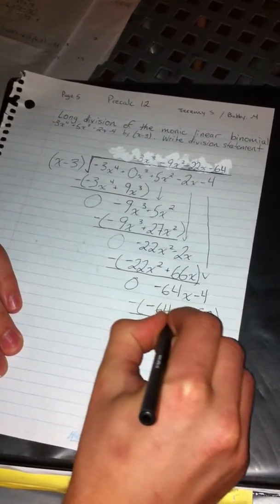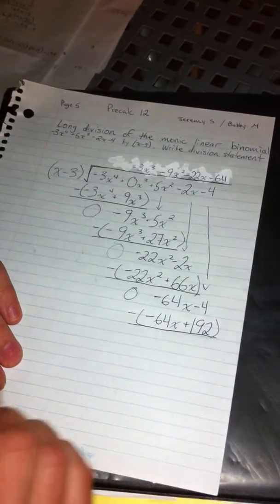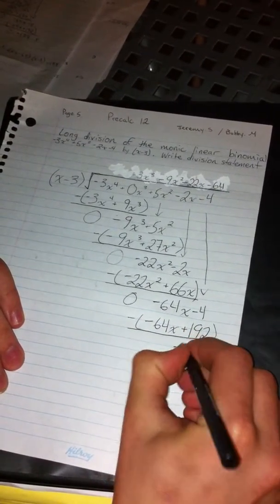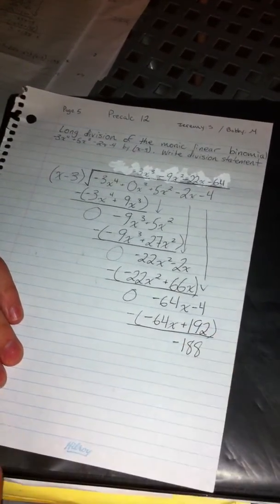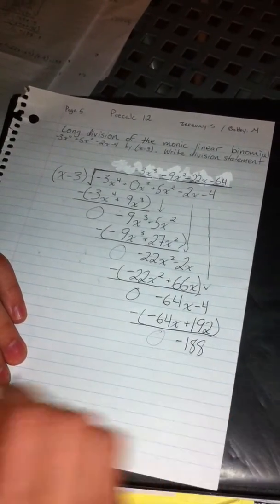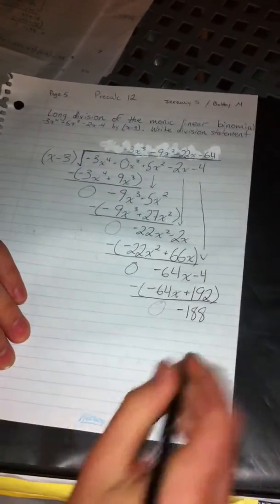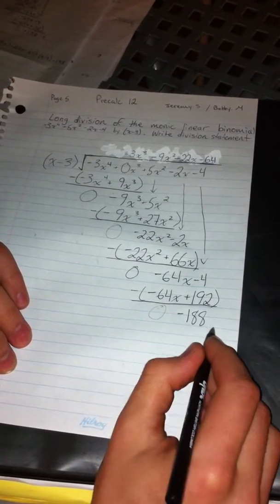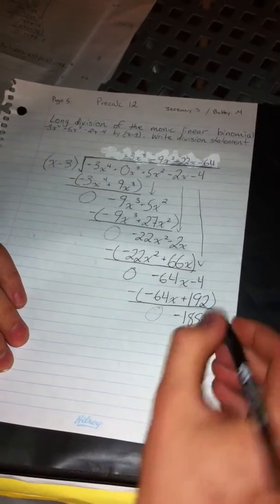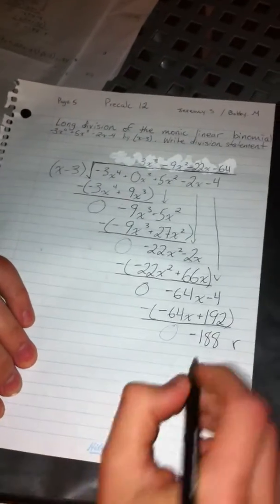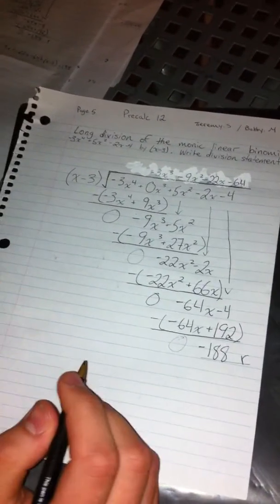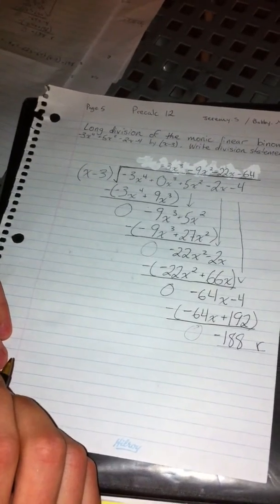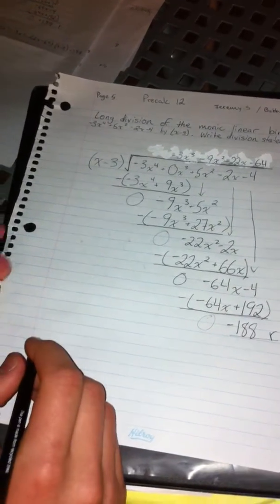Then we subtract our last two terms to give us negative 188 and 0x. And this last term here, the negative 188, we can't do anything with it. It can't be factored anymore, so we call this our remainder. Now, that is the long division. Now we must write the division statement.